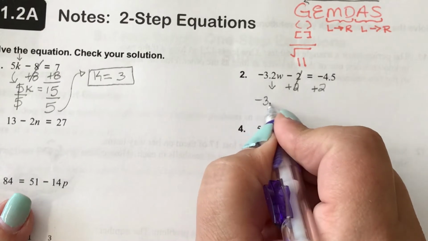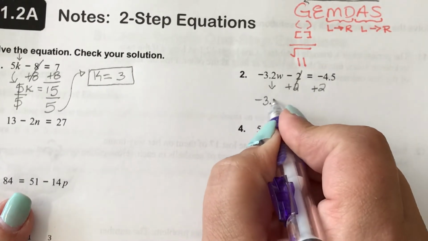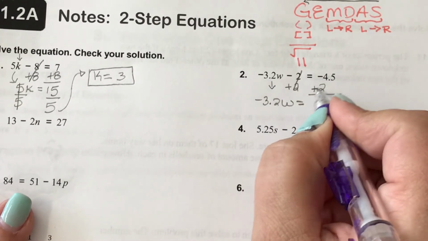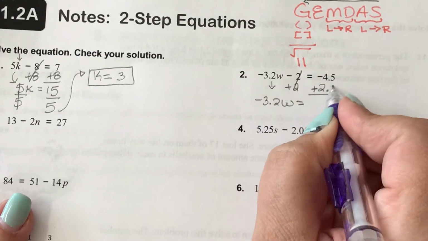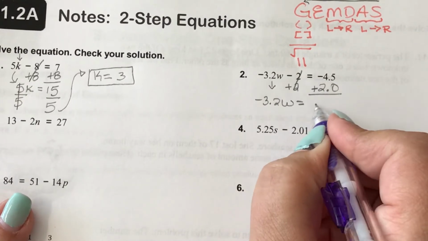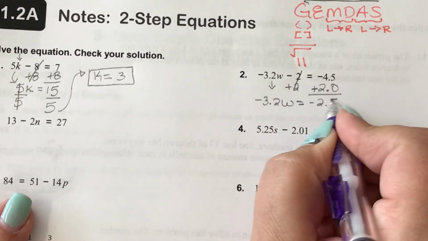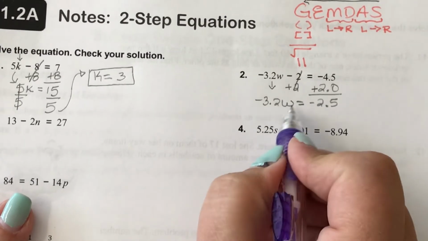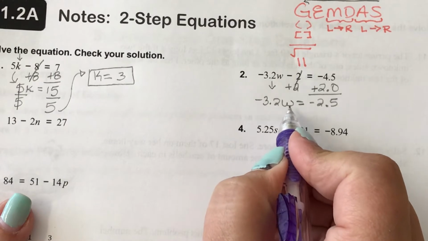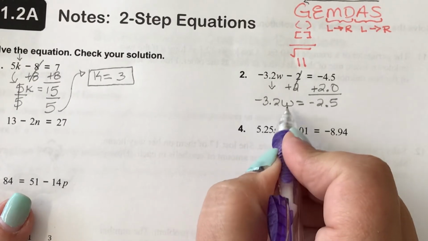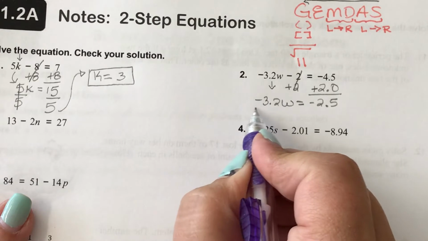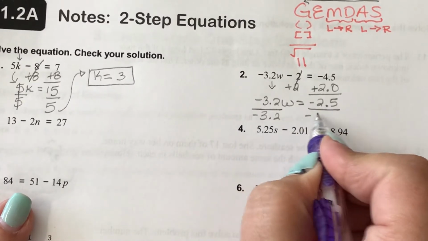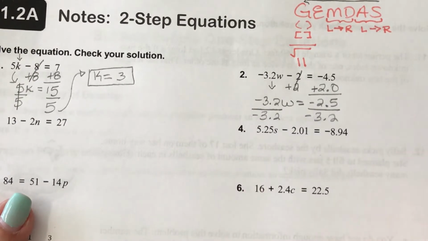So now I've got negative 3.2 w equals, and then on this side I have different signs, so I'm going to find the difference here. I'm going to go ahead and subtract. My signs are different, and that's going to leave me with a negative 2.5, or decimal 5. Okay, and then I'm not quite done because I have that second round. So now to get w totally by itself, I still have to get rid of this. That's being multiplied, so the opposite is to divide. So we're going to divide both sides by negative 3.2.